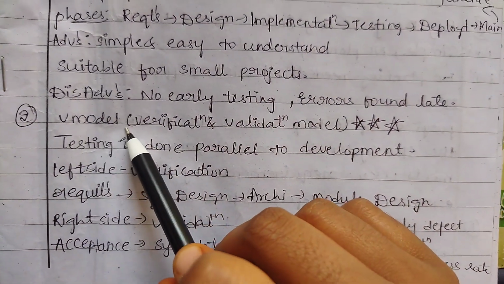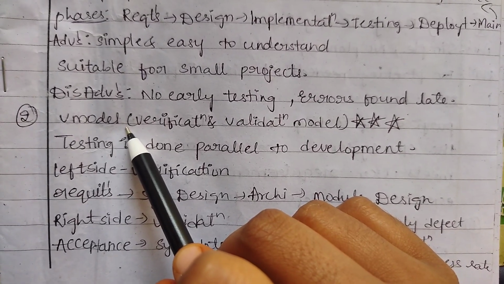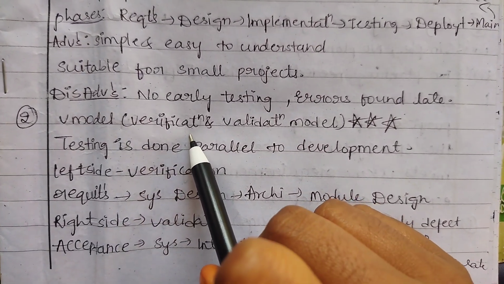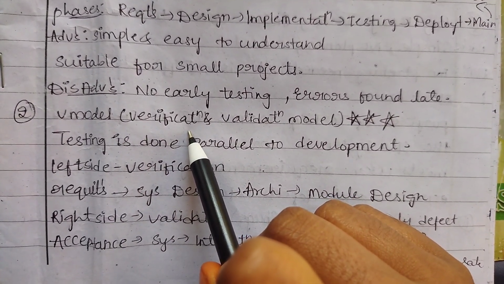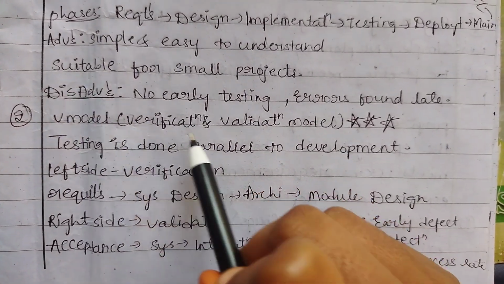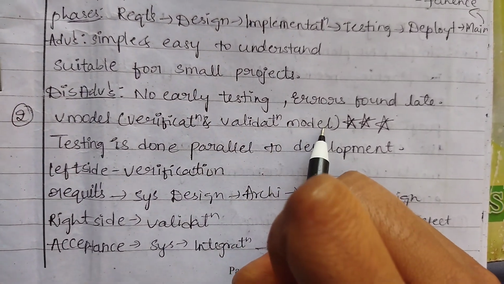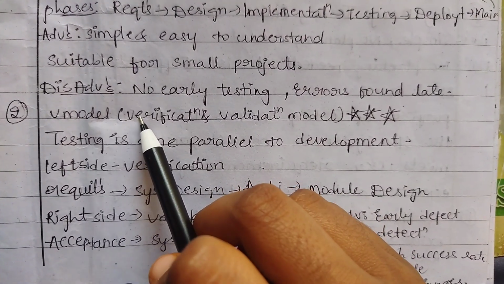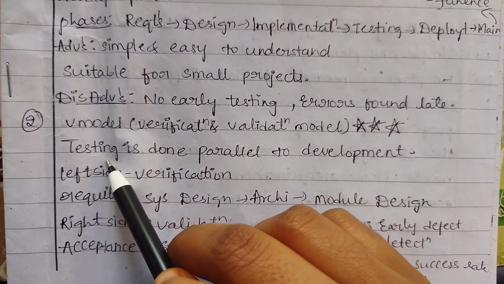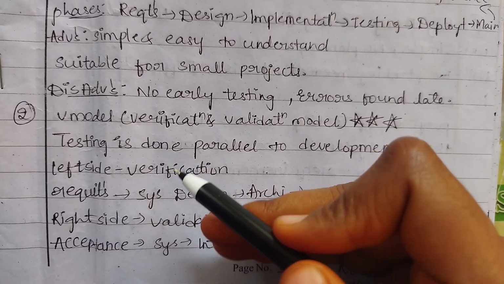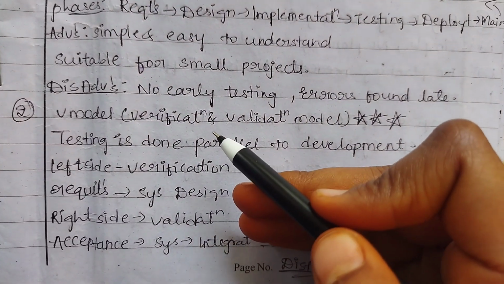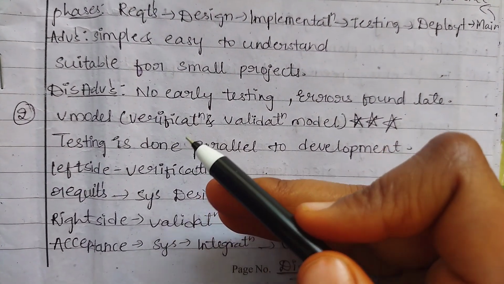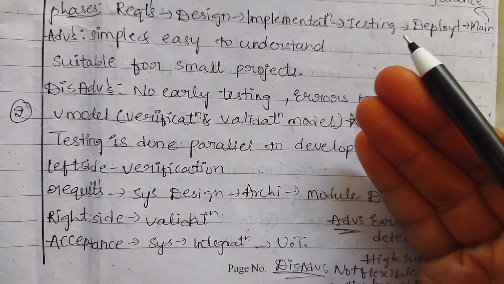V model. This is the second model in the STM method. V stands for two V's: the first V is verification, the second V is validation. Testing is done using these two concepts, in parallel to development. On the left side we use verification, and on the right side we use validation.